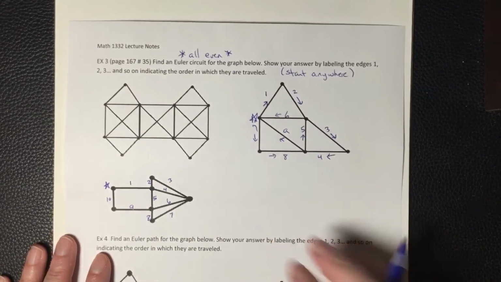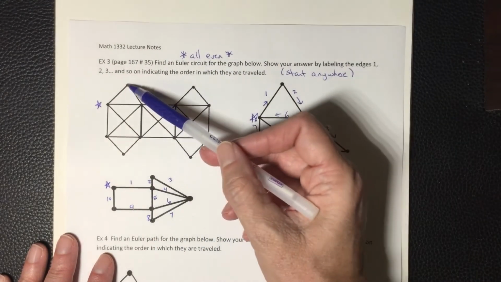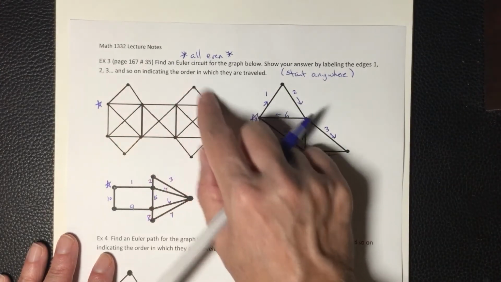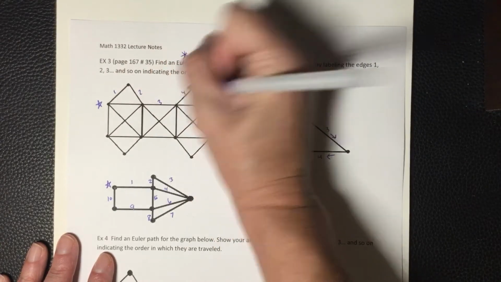Now this one's probably the hardest. I'm going to go ahead and start here. I don't particularly like these spots. These look like a good place to get stranded. So I'm just going to go across the top first. That'll be 1, 2, 3, 4, 5.